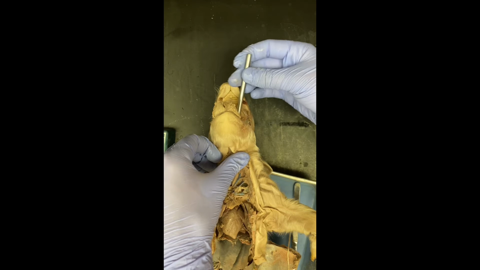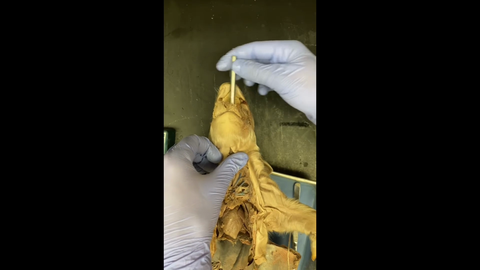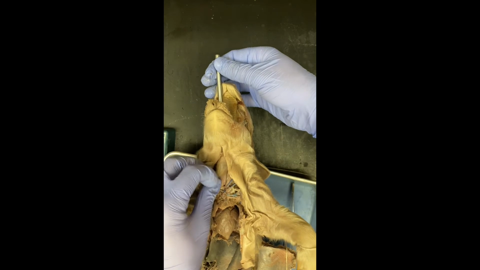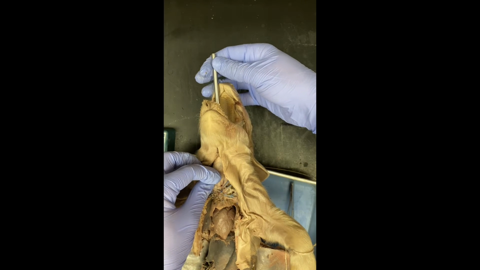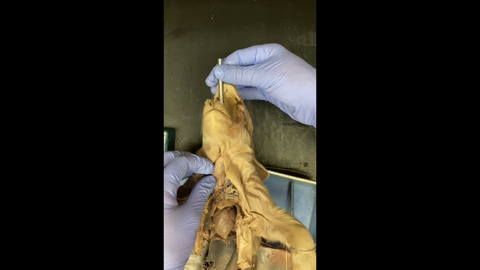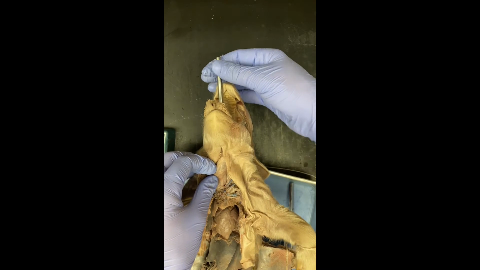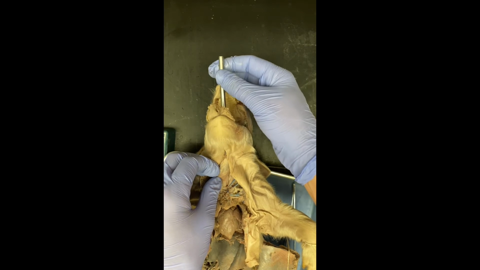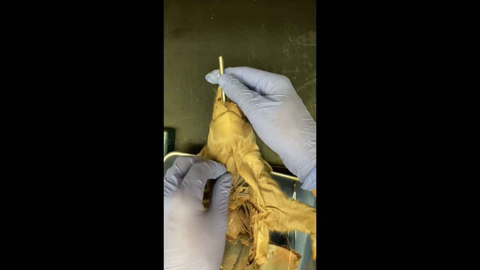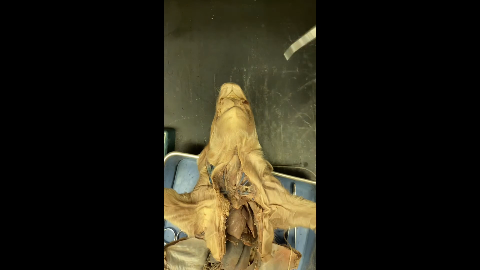Here, let me get it first. There. So right there, you see how it's wiggling right next to my left hand? That's the esophagus of the pig, a long tube that connects the mouth to the stomach for food.